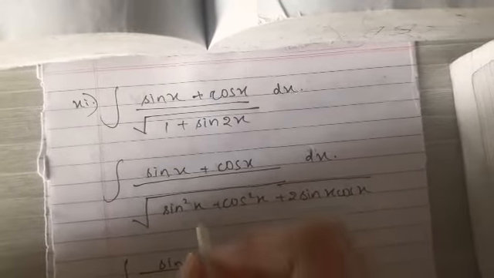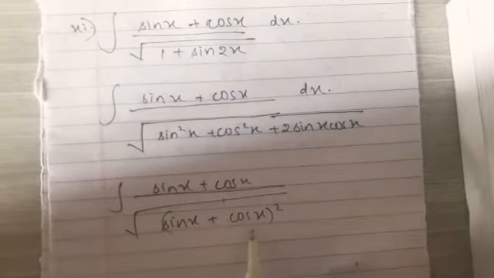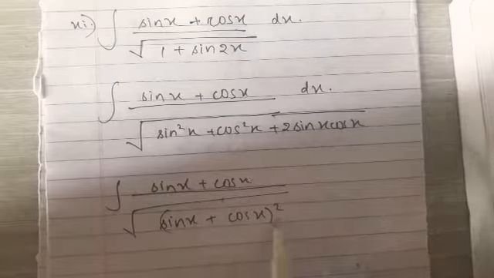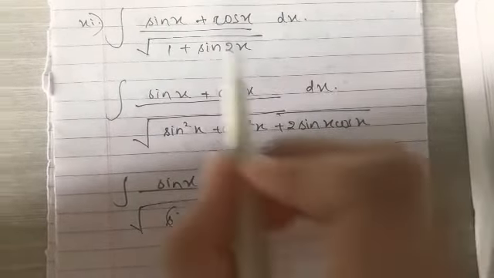So we can see that this becomes a whole square. This becomes a plus b the whole square, because this is a square plus b square plus 2ab, which is the expansion of a plus b the whole square. So sin x plus cos x the whole square gives you sin square x plus cos square x plus 2 sin x cos x, which is ultimately 1 plus sin 2x.